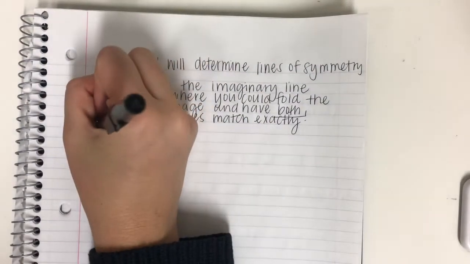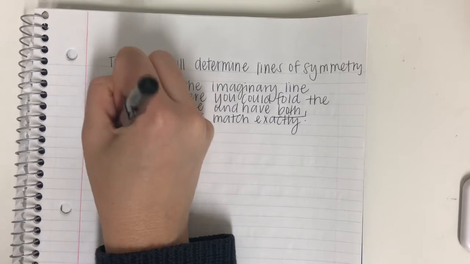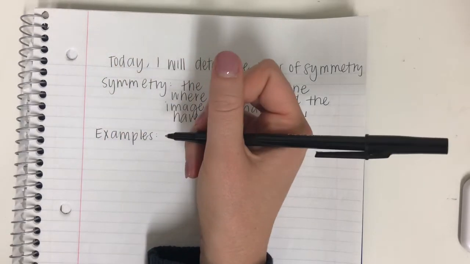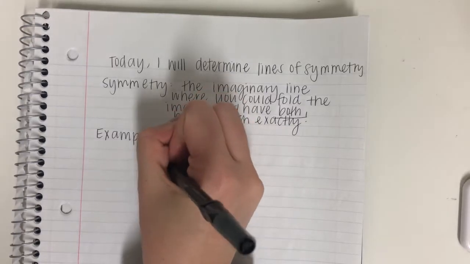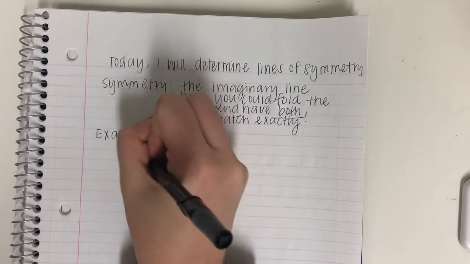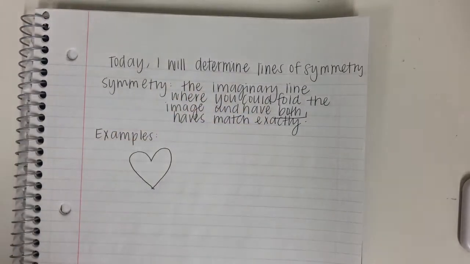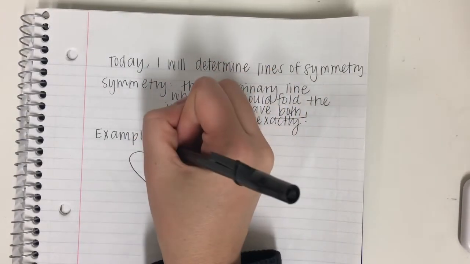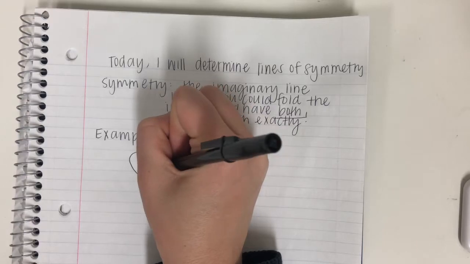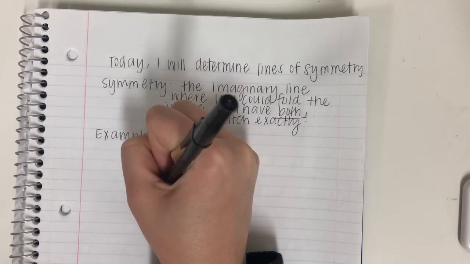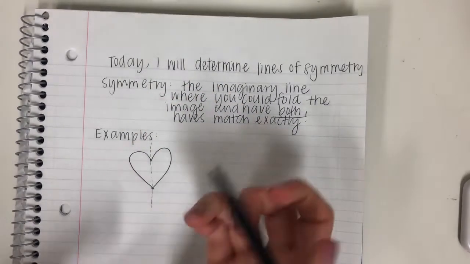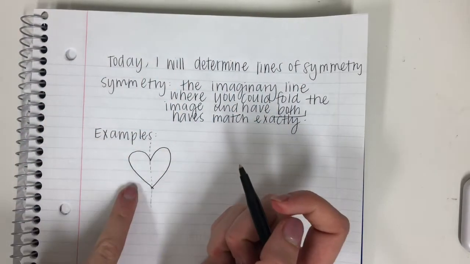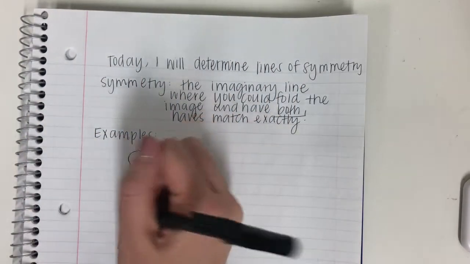So here are some examples. So let's say you have a heart. A heart can be folded in one way where it matches up perfectly. You can fold a heart in half. So if this is my line of symmetry that I drew, if you folded that heart in half, it would match up perfectly. So a heart has one line of symmetry.